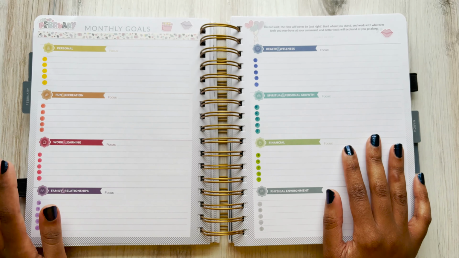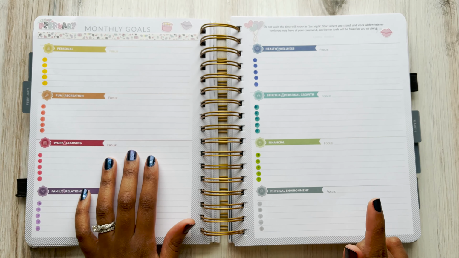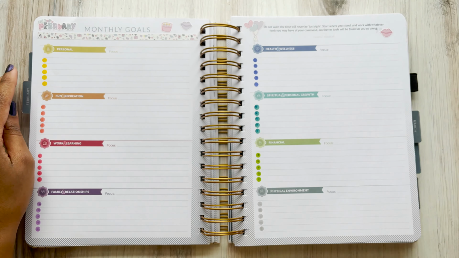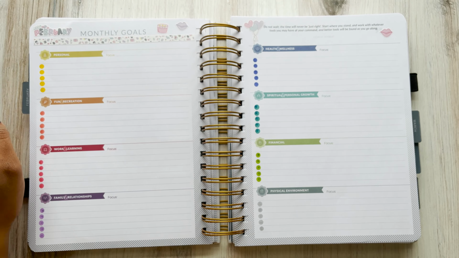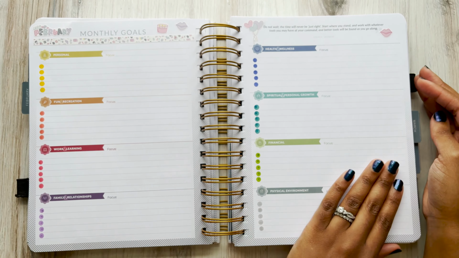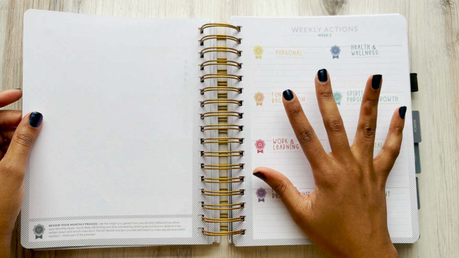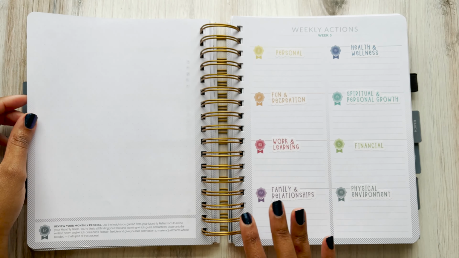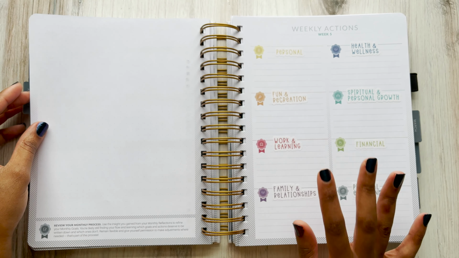Okay, you guys, before I even write my monthly goals, one thing I wanted to do is this: I love using the Zig Clean Color dots, like the dots that I just did, specifically for anytime it's goal related. So for all my weekly actions, I want to go ahead and put the dots down so each week I don't have to worry about it and I can just come to my weekly actions and set my goals.